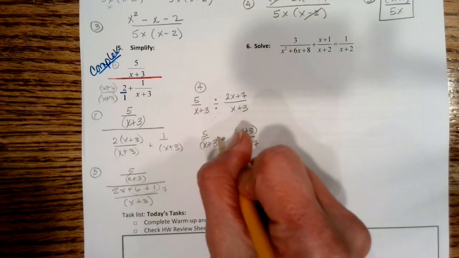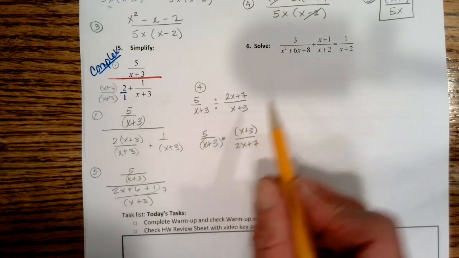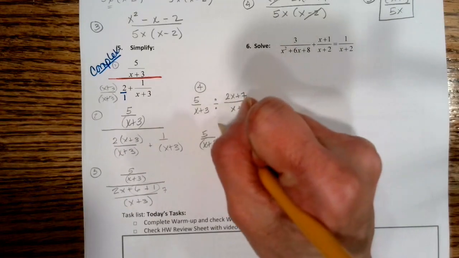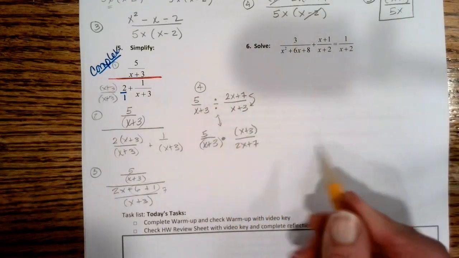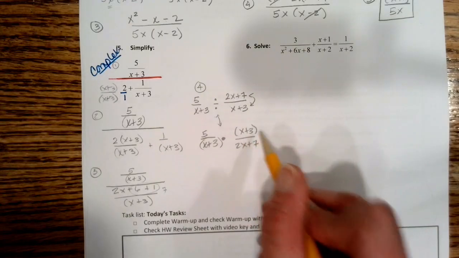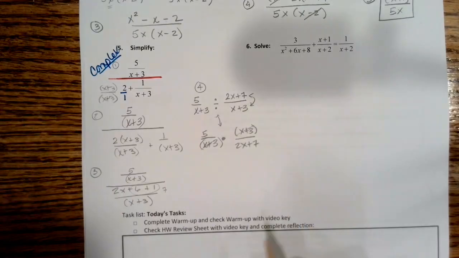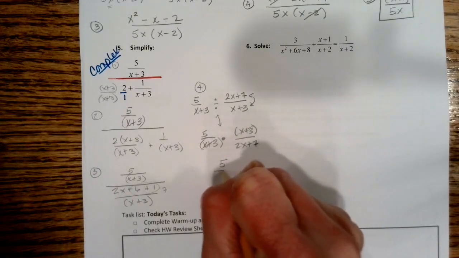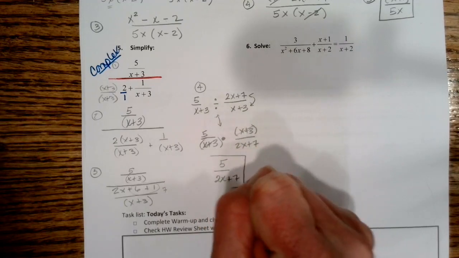Of course, these values now, one is in the denominator, and this one, when I went for my inverse of division and I flipped my fractions, that reciprocal now has that x plus 3 in the numerator, and they are values that can be canceled out. My final answer, 5 over 2x plus 7.